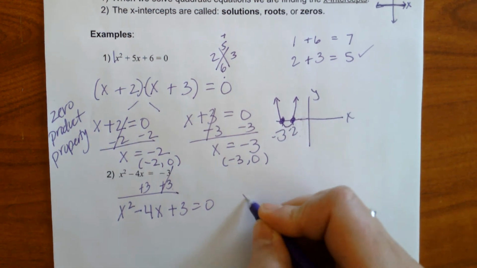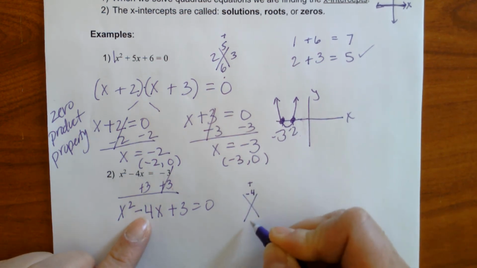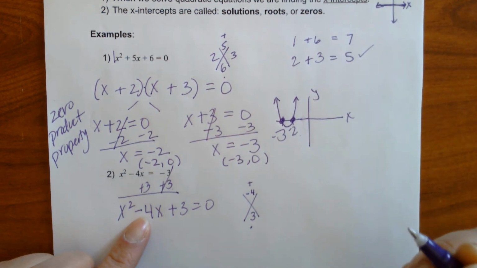So now we can go through and factor. I need to add to a negative 4, and I need to multiply to a positive 3.